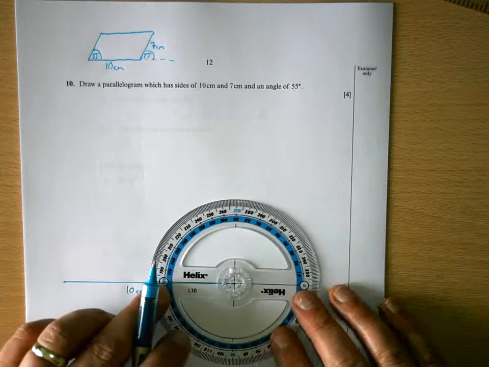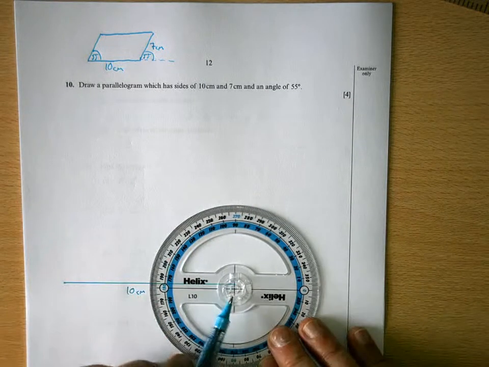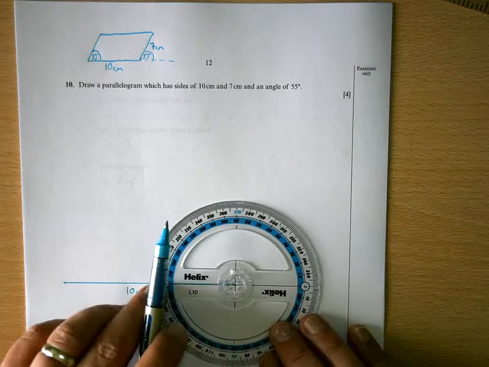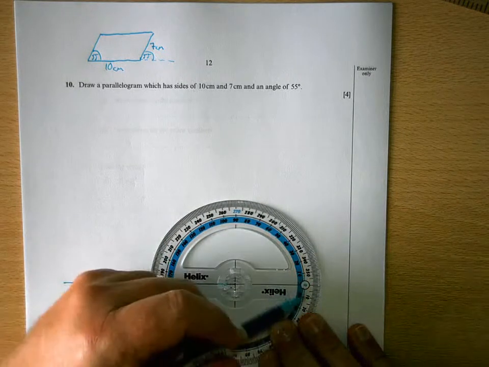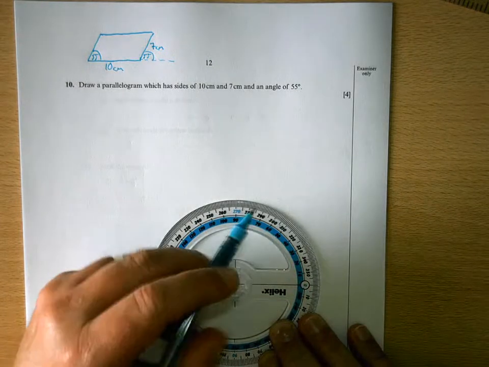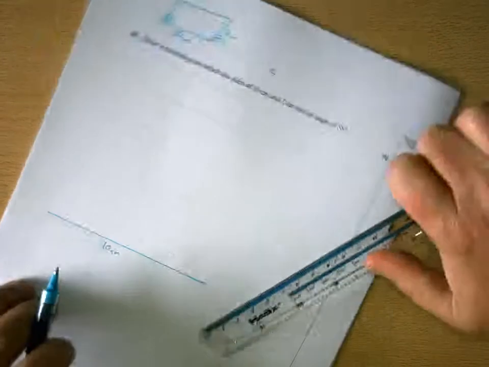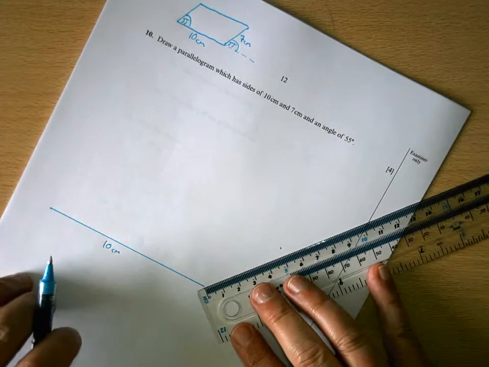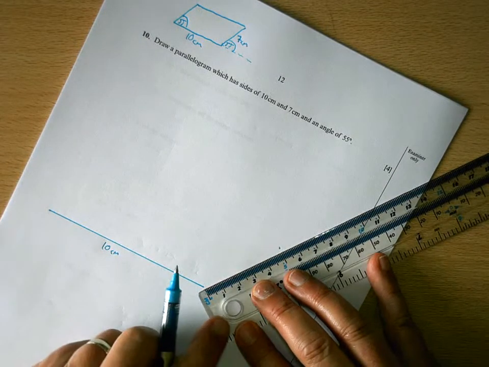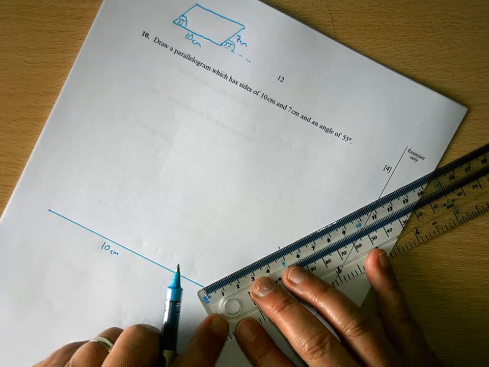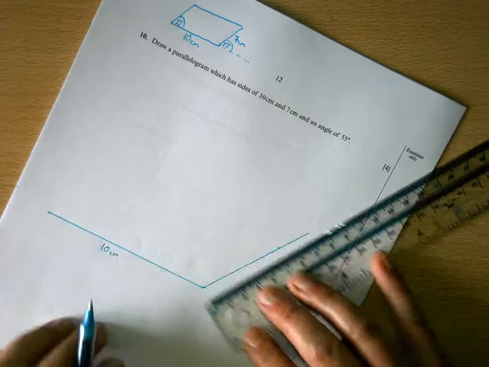I need the 55 degrees to go that way, sorry. So the center cross is going to go there, and my 0 is over here. So 55 degrees, 10, 20, 30, 40, 50. 55 degrees is there, and this line needs to be 7 centimeters. So the 0 of my ruler is on the corner, the ruler lines up with the angle I've just measured, and 7 centimeters takes me to there.